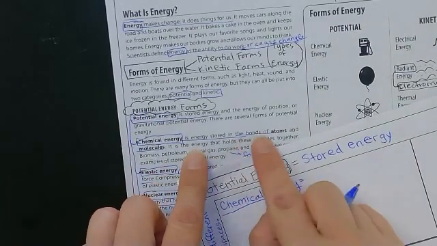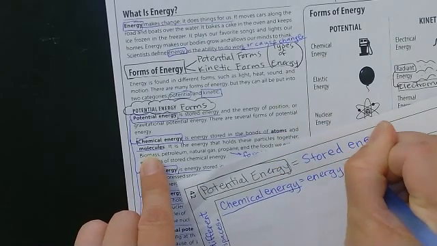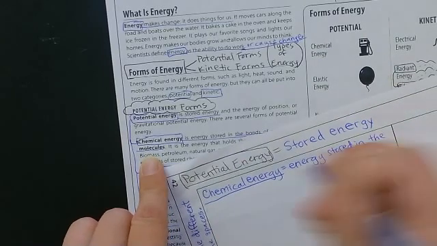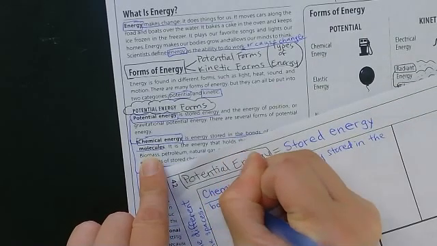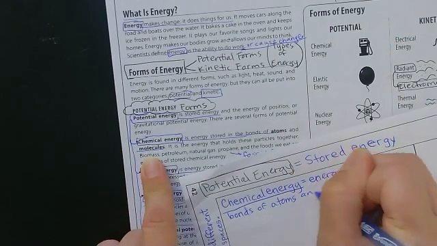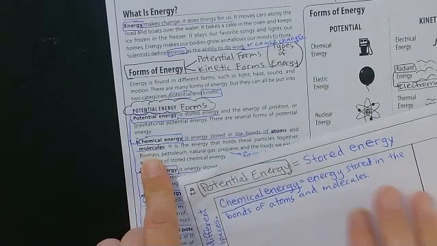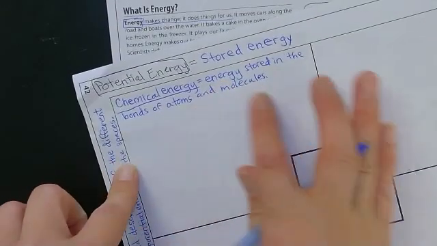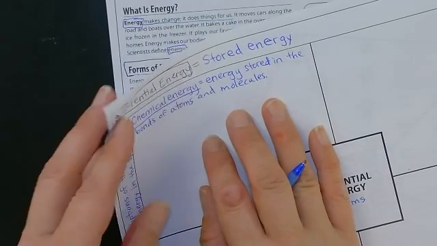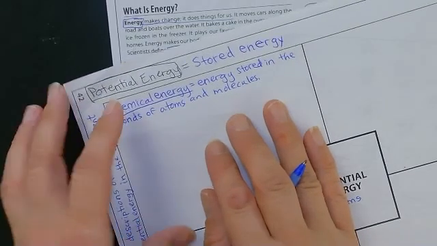And let's go ahead and define it. We're going to say it is energy stored in the bonds of atoms and molecules. And that's it. We're just going to write a very simple, quick definition. Please be sure to leave space in each one of these for later on.